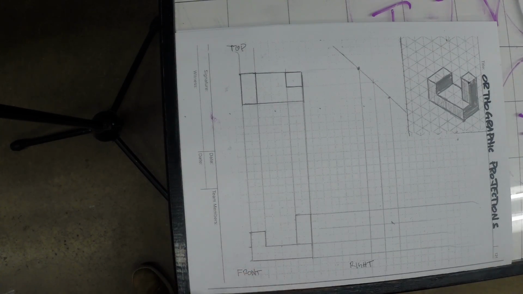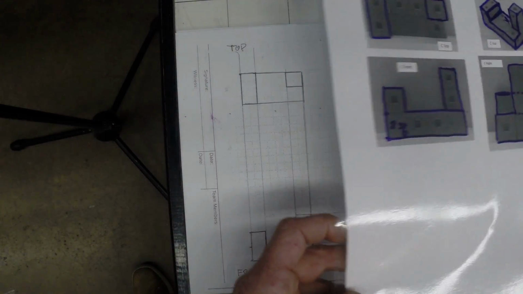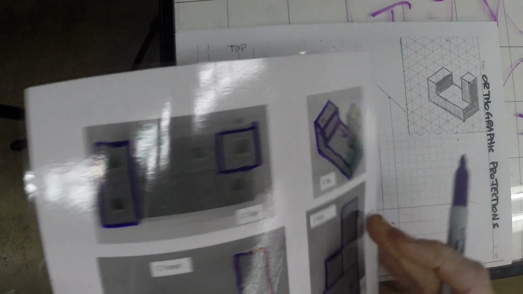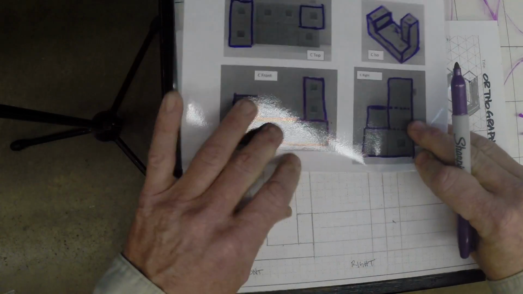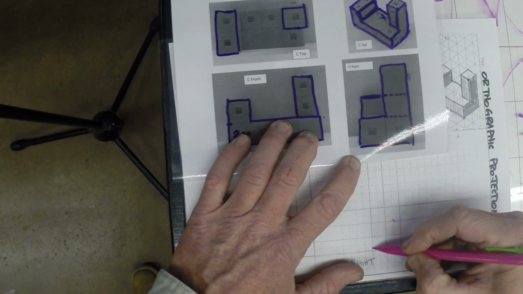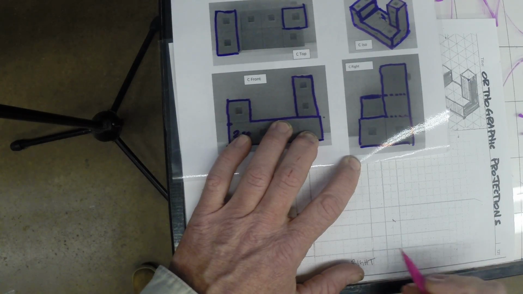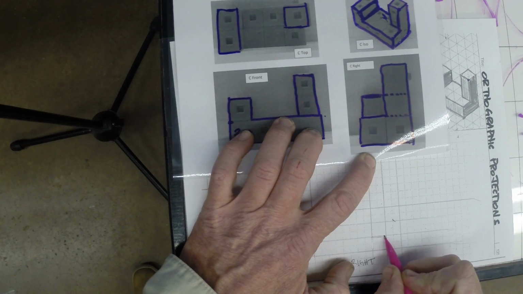So our goal is to make a drawing that looks like this right here. Let's see if I can put that in position so you can see it. Let's see if I can fold this. All right. So this will be dark, and I should be using a ruler, but I'm going to do this for now. So this should be dark.